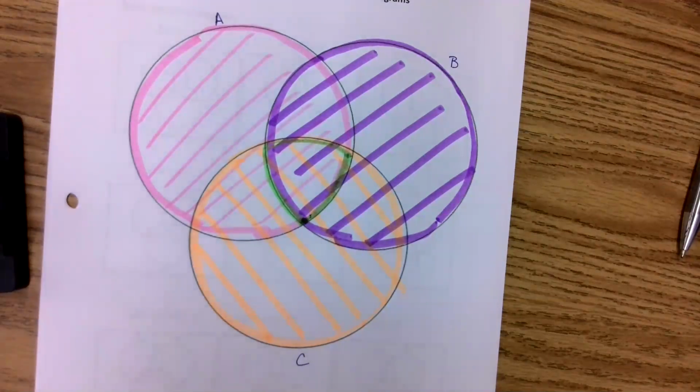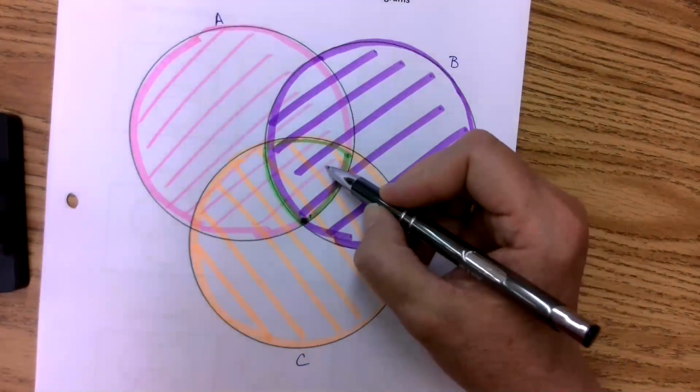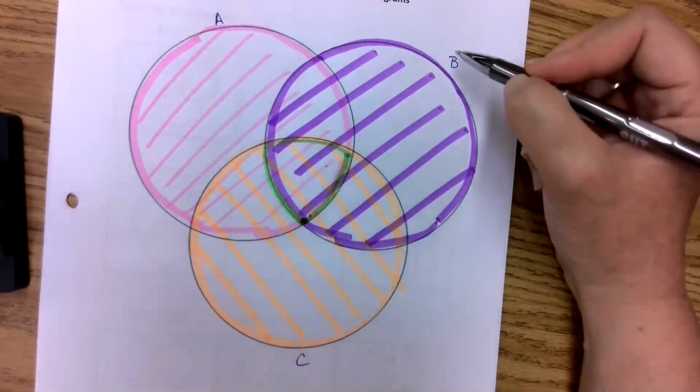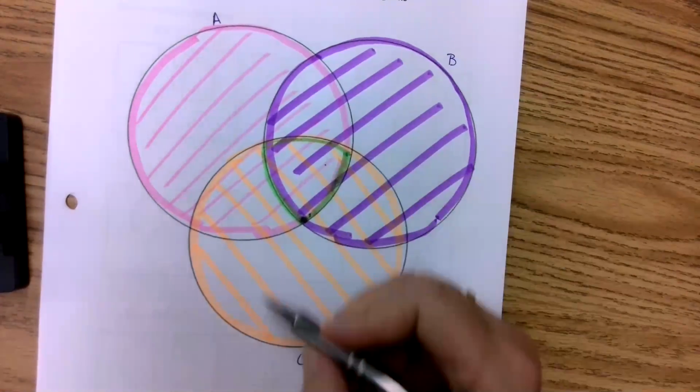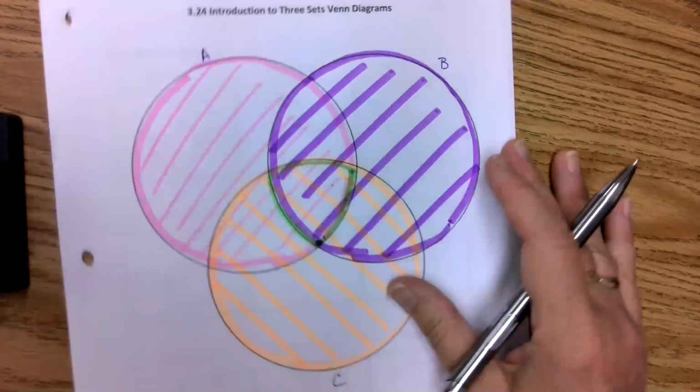Okay, we can see that is part of set A, because we got pink, and it's part of set B, because there are some purple lines, and it's part of C because it's got orange.